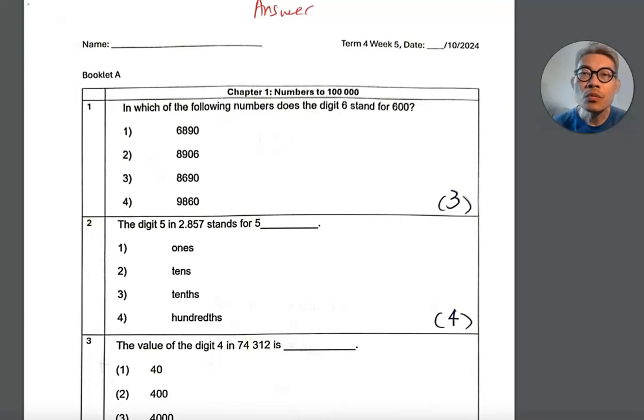Let's get started. Which of the following numbers does the digit 6 stand for? Now, stand for means what does it represent? Digit 6, which one stands for 600? This 6 stands for 6,000, so definitely it's not the first one. This 6 stands for just 6 ones, so it's not this either. This 6 is the third digit from the right, so this one stands for 600. And the last one, this 6 stands for 60. So the answer is 3.